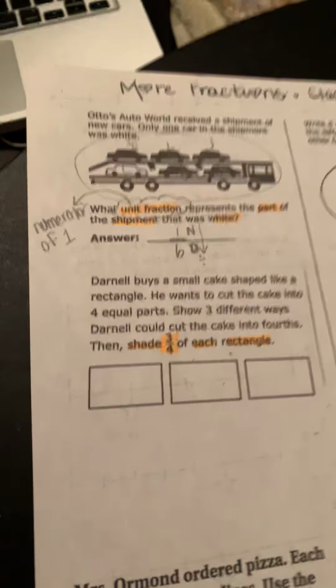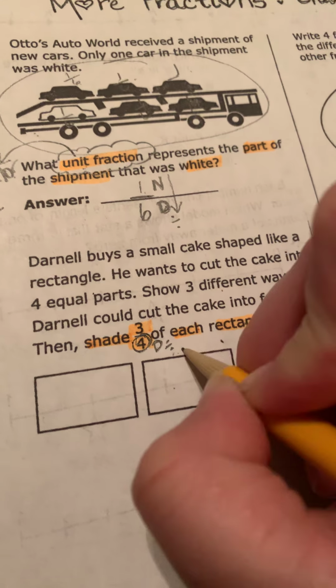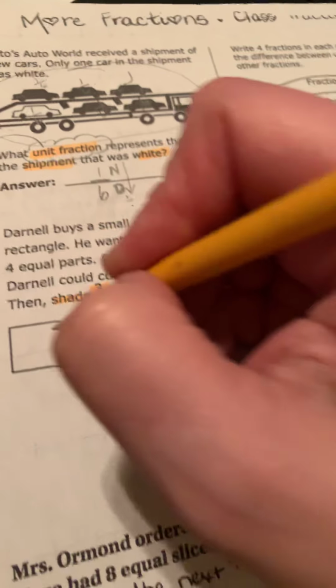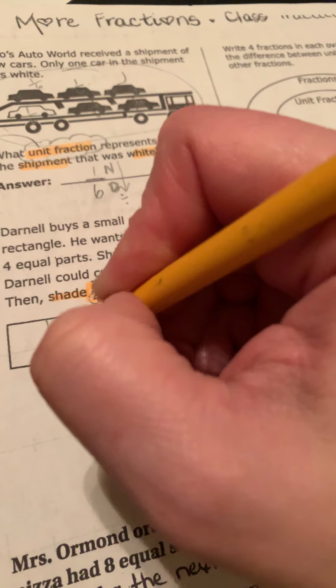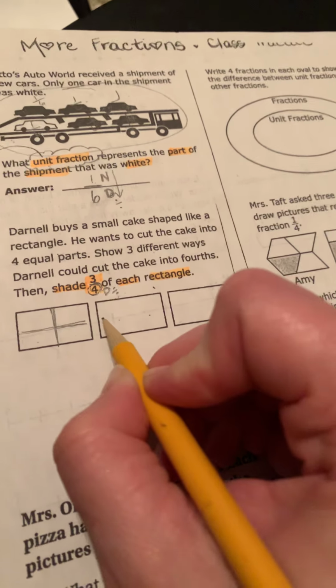All right. I always told my 4th graders, my best friend is always the denominator. Because denominator tells us so many things. Denominator says, hey, dude, divide each rectangle into fourths. Now, you can do that a couple of ways, but the most important thing is that each of the pieces are congruent, same size, same shape.